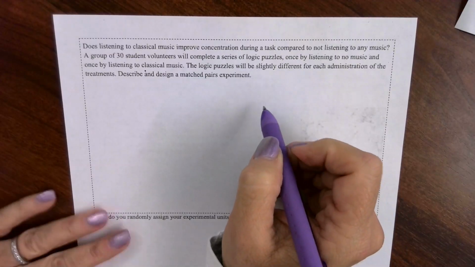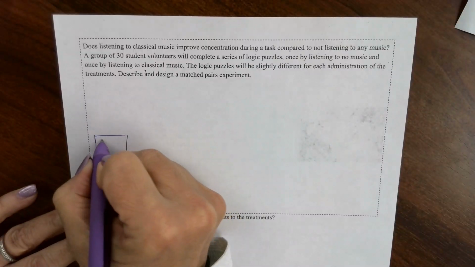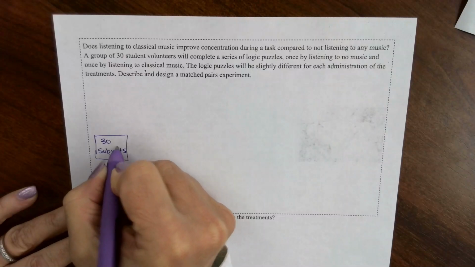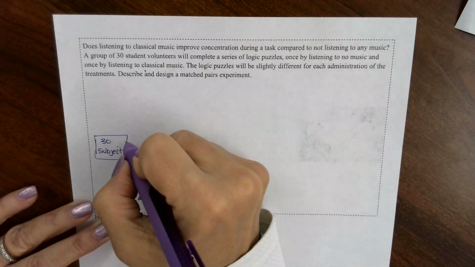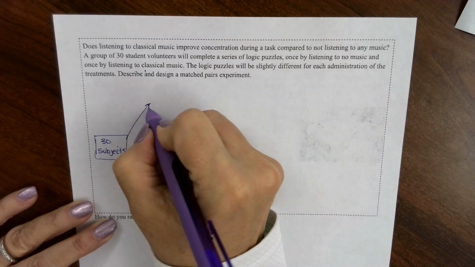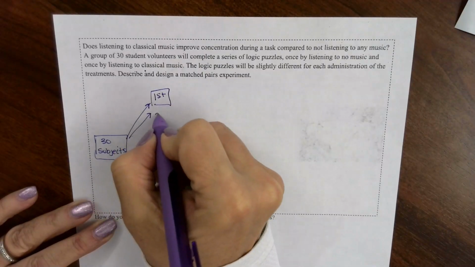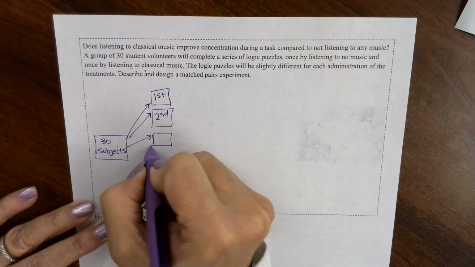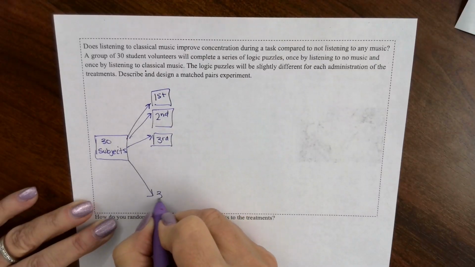So, here's what I know. I'm going to start with 30 subjects, 30 people. And within this, I'm going to have my first person, and then my second person, and my third person, all the way down to my 30th person.